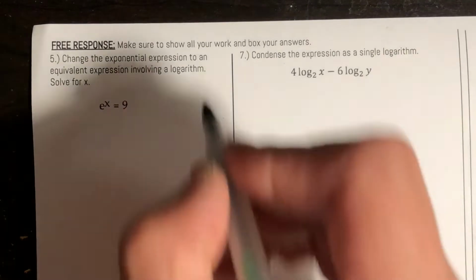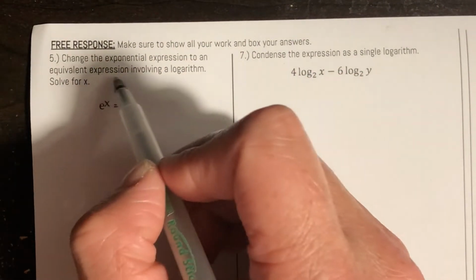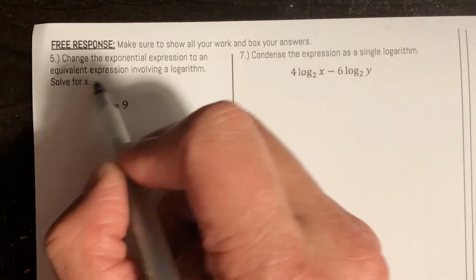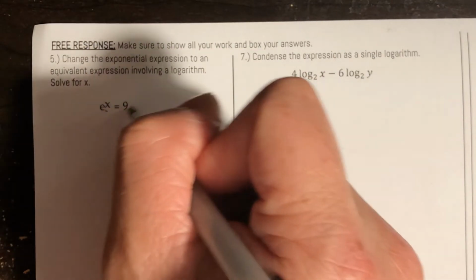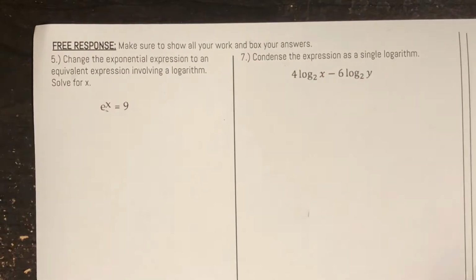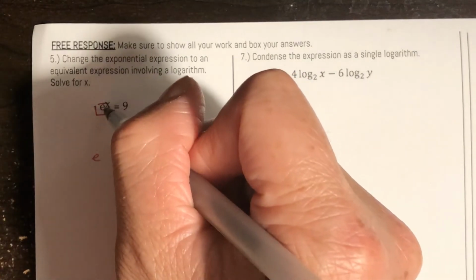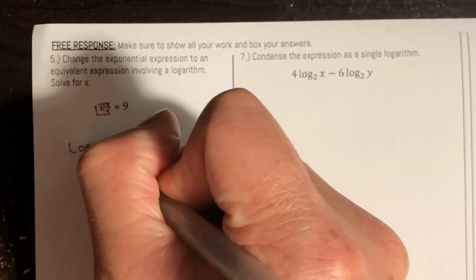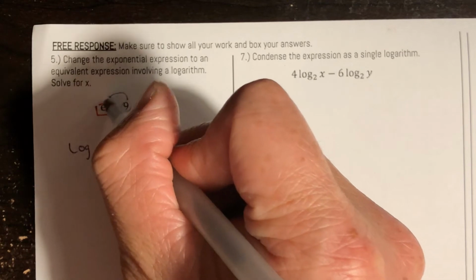Make sure to show all your work and box your answers. Change the exponential expression to an equivalent expression involving a log, and then solve for x. You have a base e here. This is in exponential form. Log form means you have to have a log. The base of the exponent becomes the base of the log, and then you switch these two.